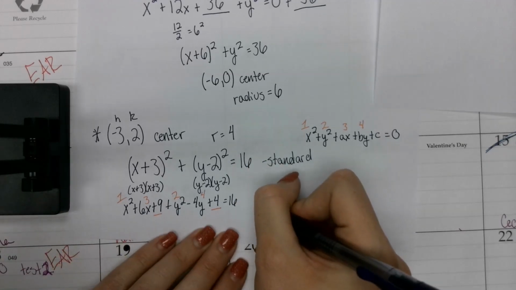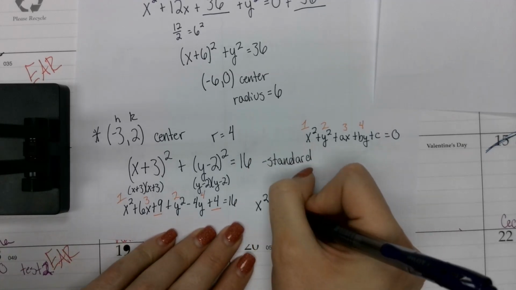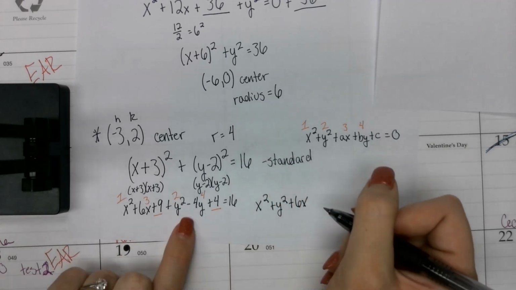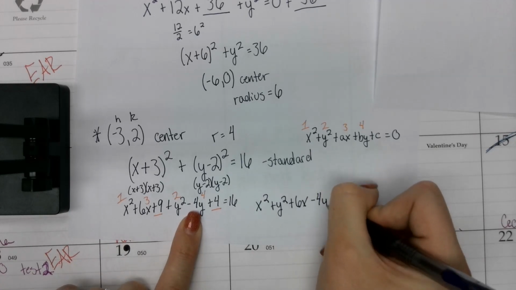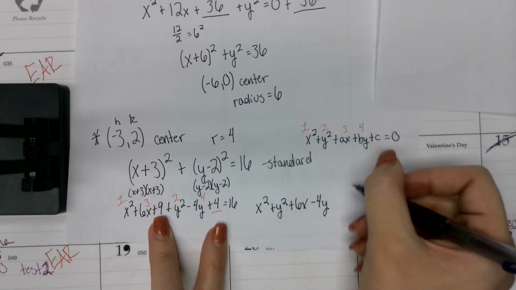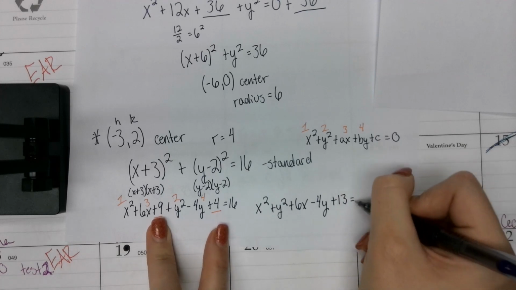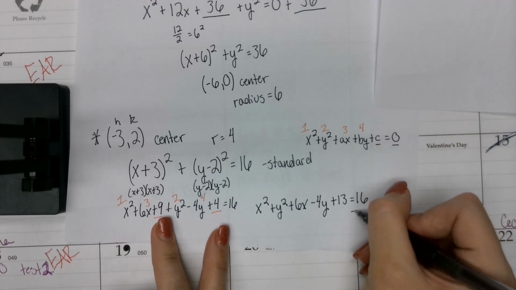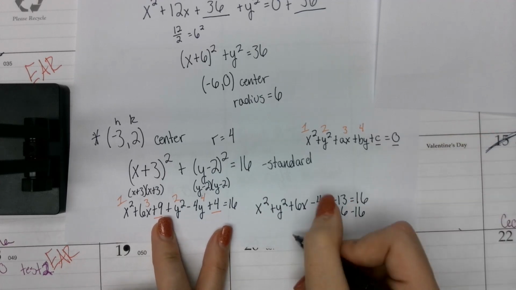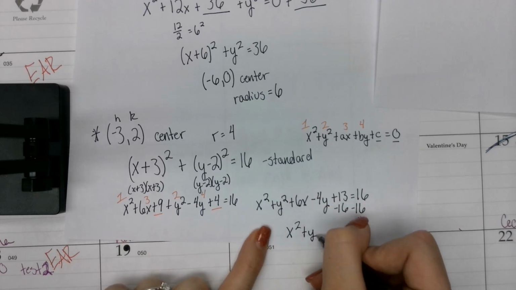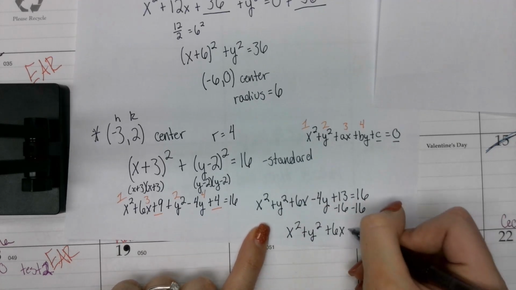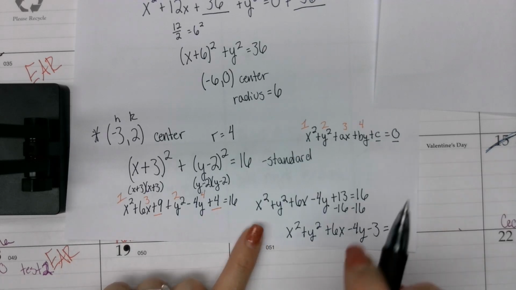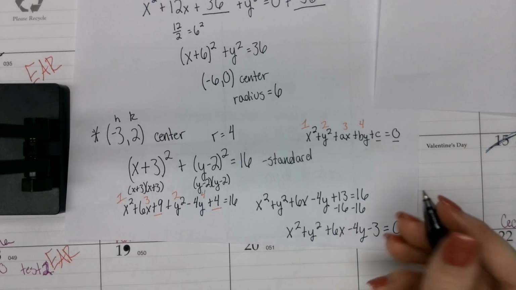So here we go. I have x squared plus y squared plus 6x. It's negative 4y, so subtract 4y. 9 plus 4 is 13, so plus 13 equals 16. Now I need my c to equal 0, so I'm going to subtract 16 to get x squared plus y squared plus 6x subtract 4y subtract 3 equals 0. So this is the general form for when they ask you that.